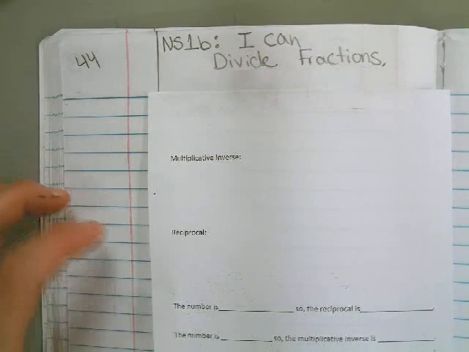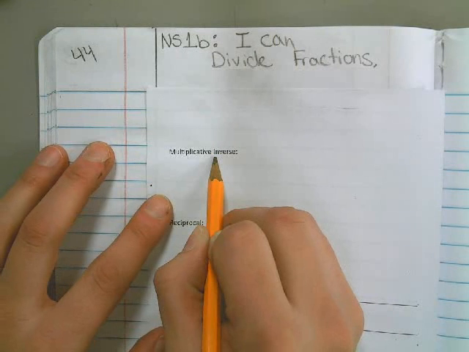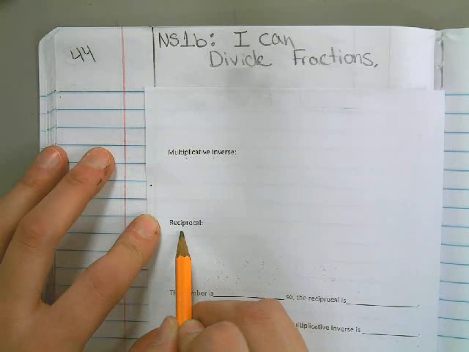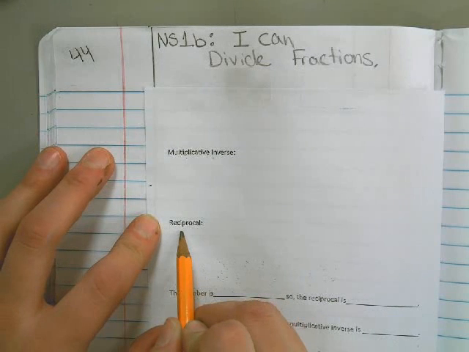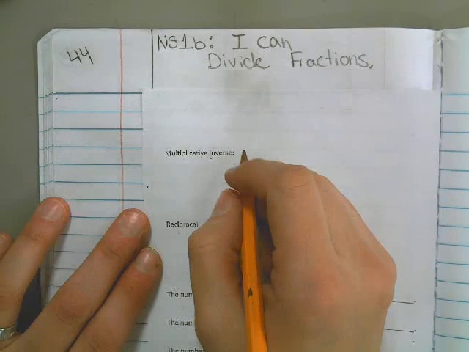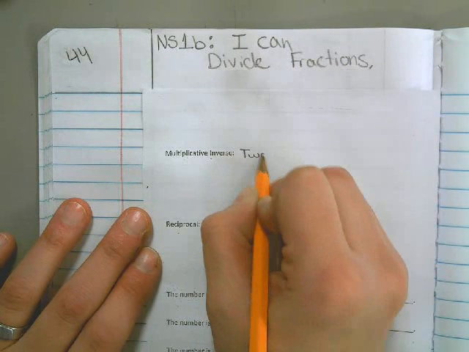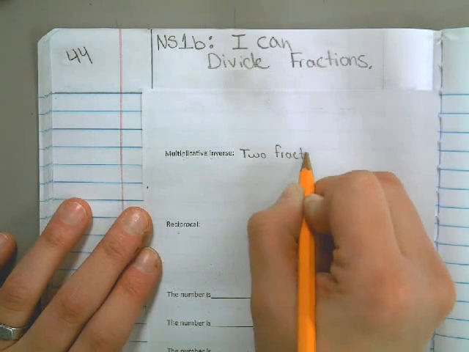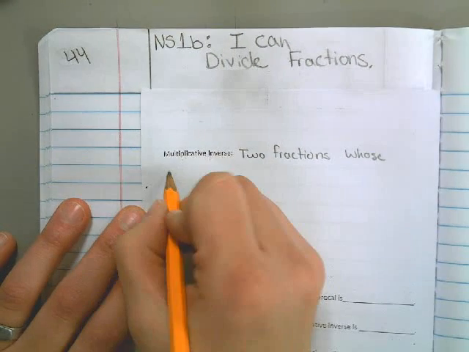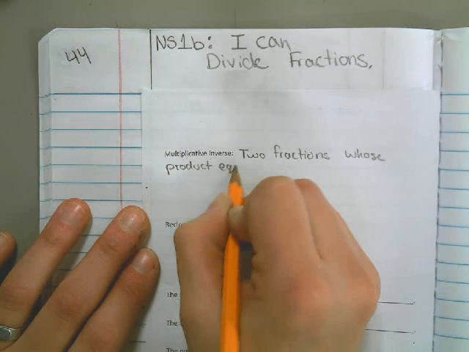And those important terms are multiplicative inverse. Multiplicative inverse, say it. Multiplicative inverse. Good. And reciprocal, say it. Reciprocal. Okay. So I'm going to go ahead and start by giving you the definition of multiplicative inverse. That is two fractions whose product equals 1.